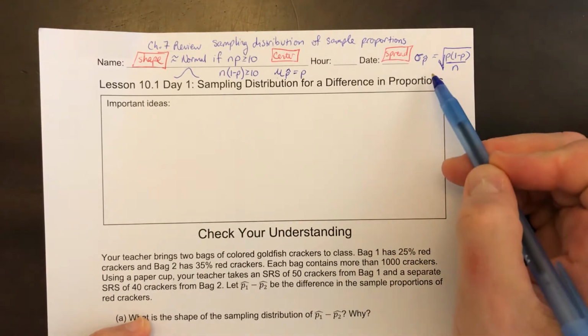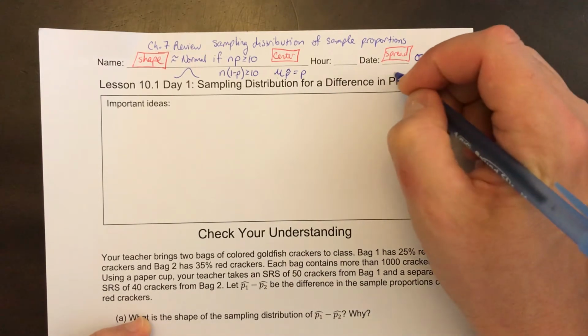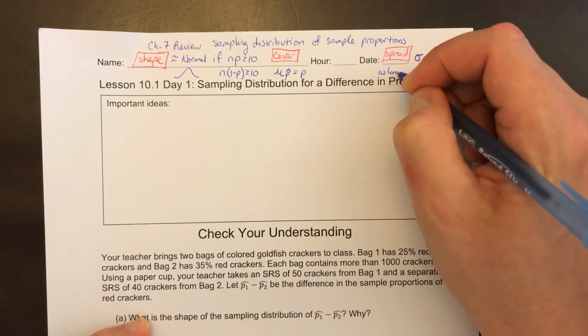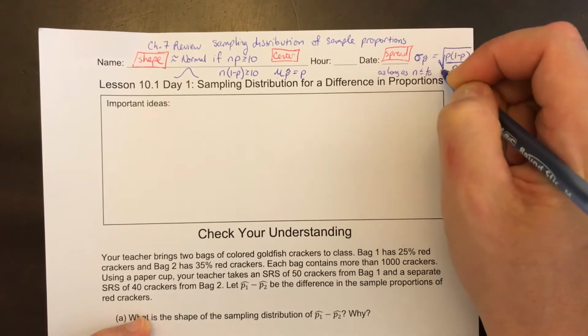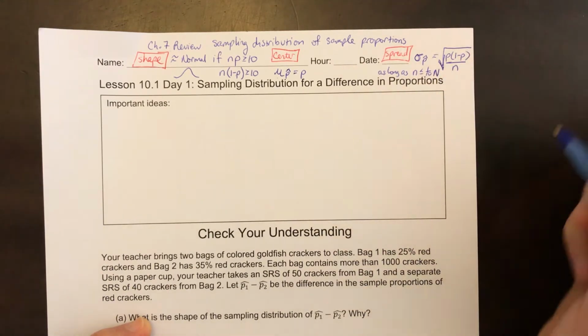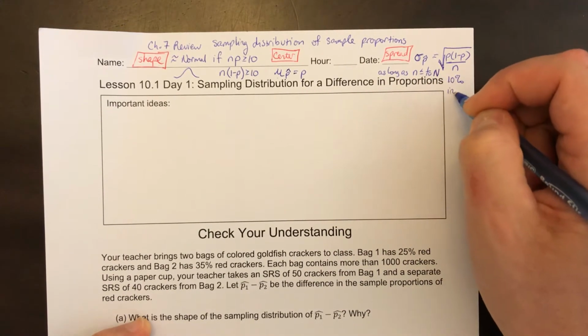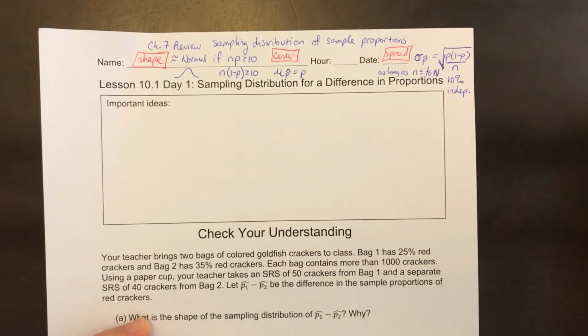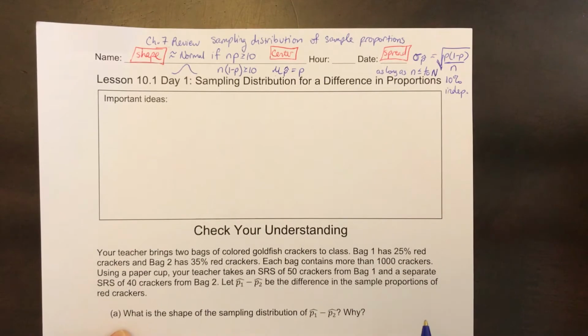Now that is assuming our sample size is less than or equal to 1/10 of the total population size. Right, that's the 10% rule for independence. Okay, now that's what we learned in chapter 7. That was for one proportion.